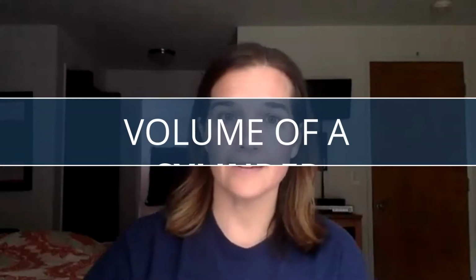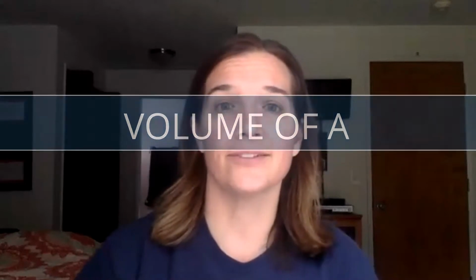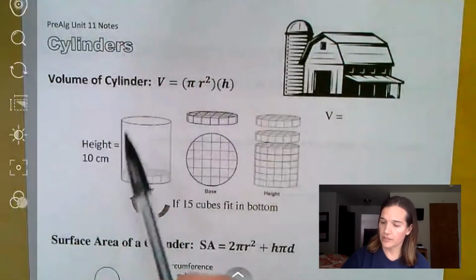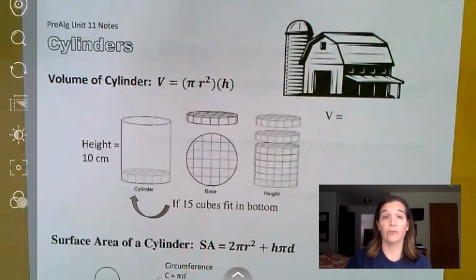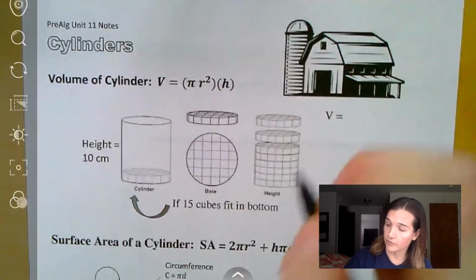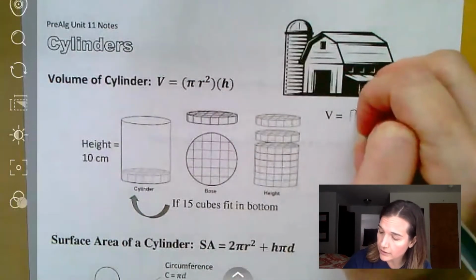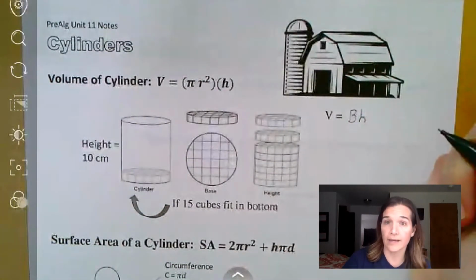Going to be looking at volume of cylinders. And you can see right here, there is a formula specifically for volume of cylinders, although it does follow the same formula for all of our prisms that we had looked at before. Our volume before was area of the base times the height.